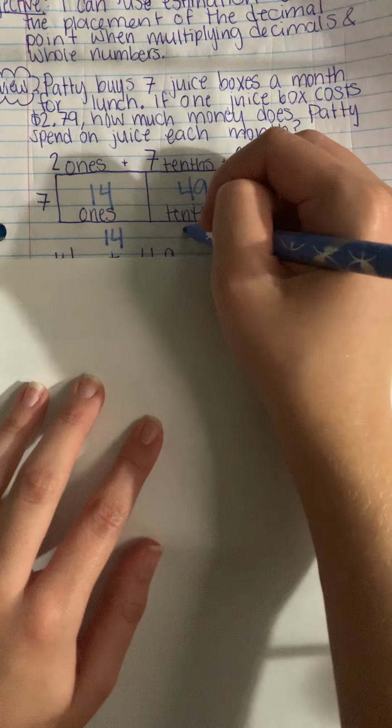Hi, and welcome back to our lesson on multiplying decimals and whole numbers. Our objective this time is about using estimation so that we can check where the decimal point is supposed to go when we're multiplying whole numbers with decimals. After you have your objective written down, you can start this review.